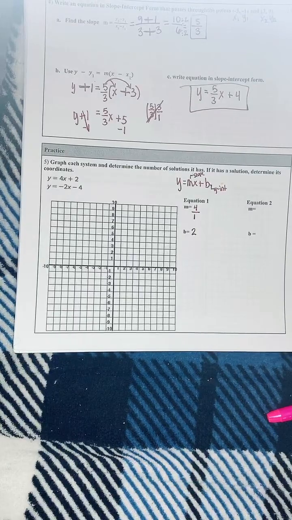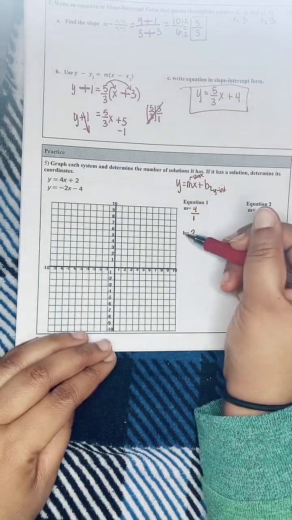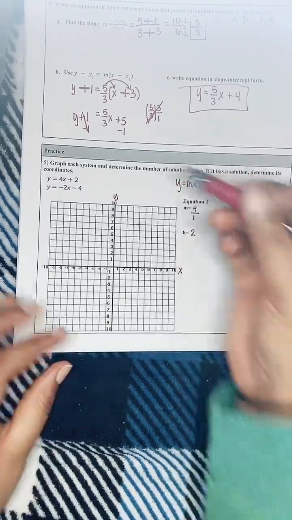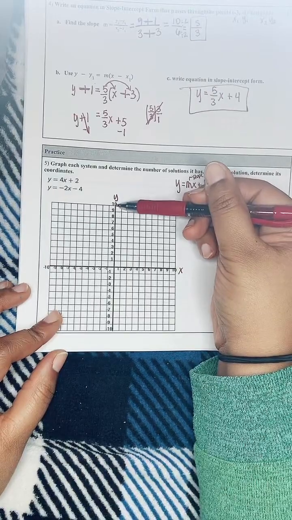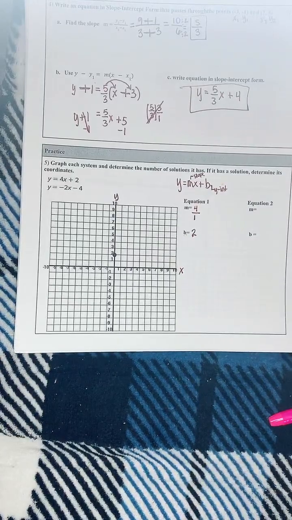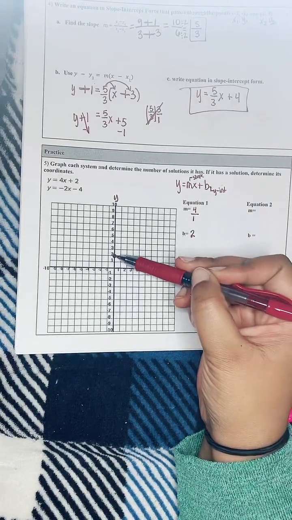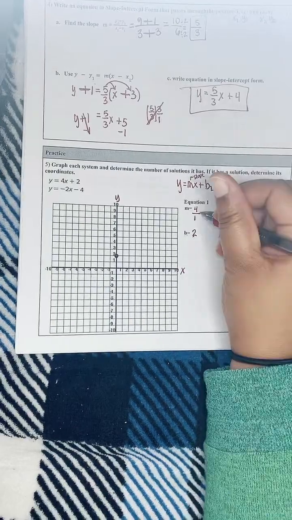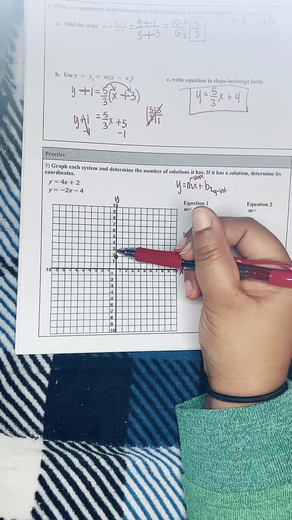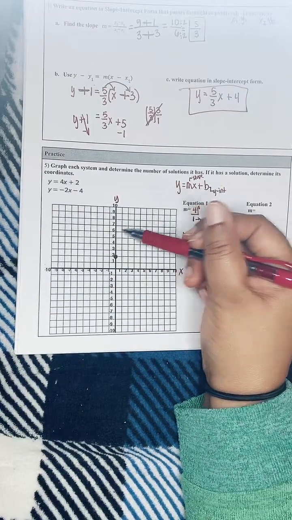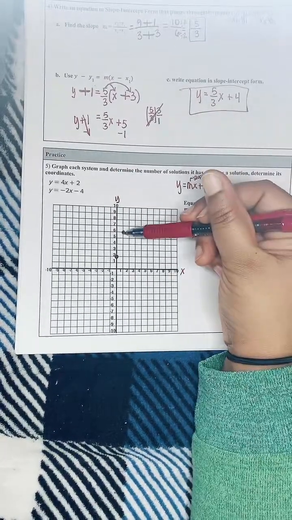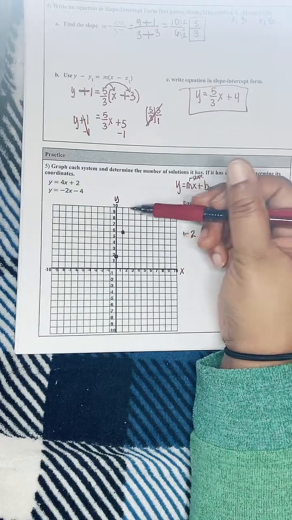I do want to let you know, remember, this stands for y-intercept. So this is my y-axis, and I'm going to put a 2 on the y. So here's my 2. I'll put a point. Now, from here, I have to go up 4 to the 1 positive. So I go 1, 2, 3, 4 over 1. Put a point. Up 4 over 1.